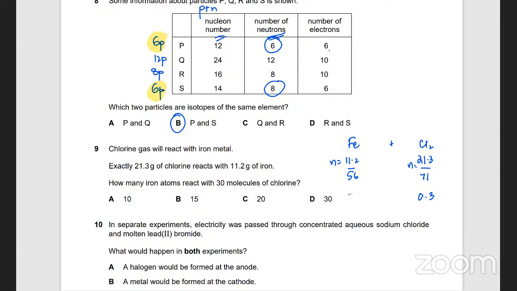So that means the mole ratio is 2:3, the ratio at which they're reacting. So if you have 30 molecules of chlorine, according to the ratio, how many molecules of iron? It's 3:2, so it's going to be 20 molecules reacting.